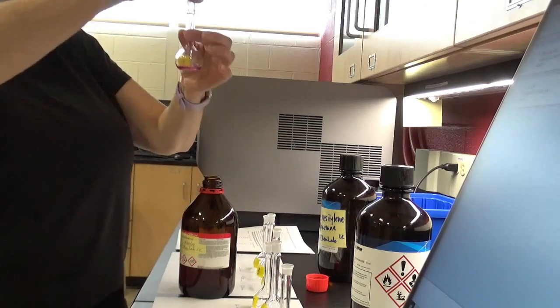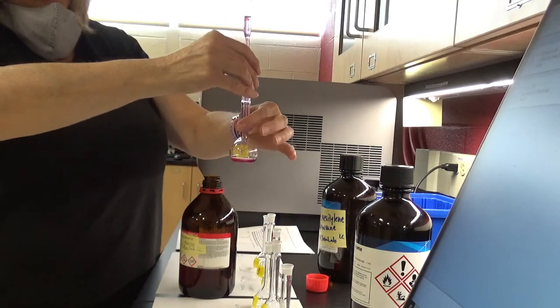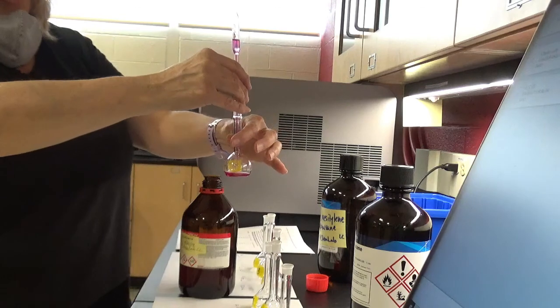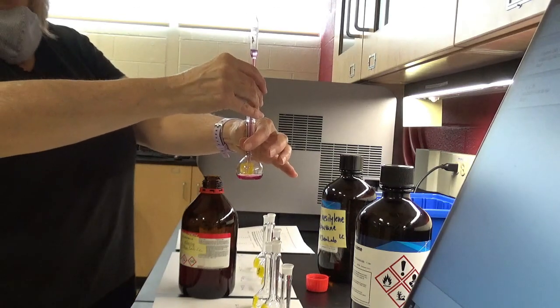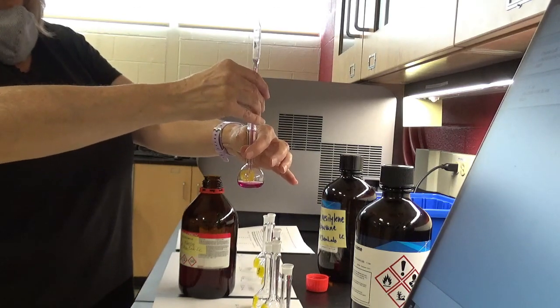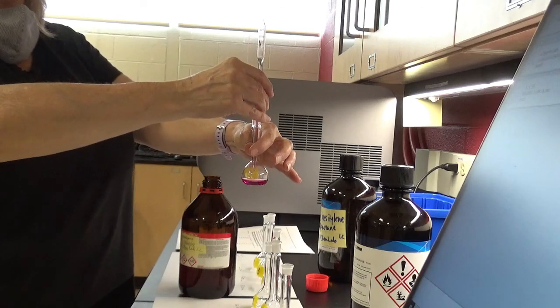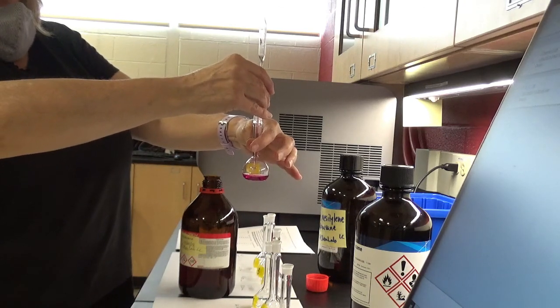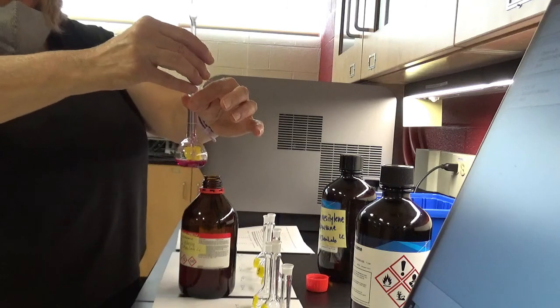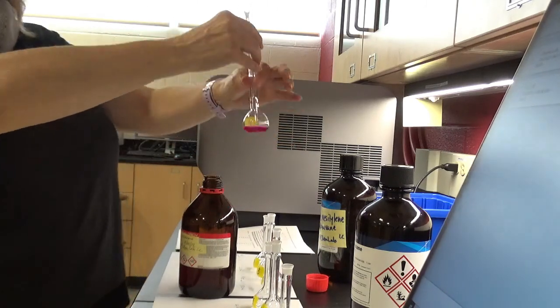I'm just putting it in. I'm not going to show you this 7 times. It seems excruciating to see it done one after the other. So suffice it to say, I'm going to do this 6 more times.